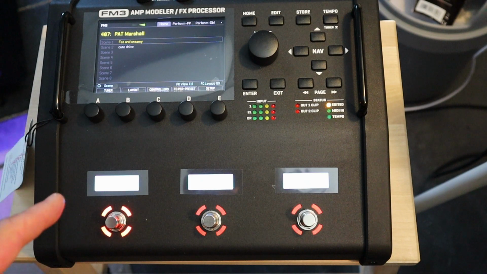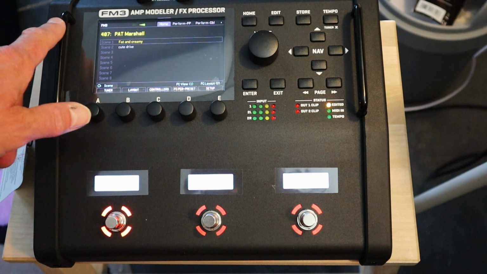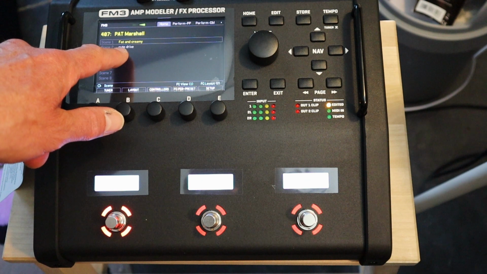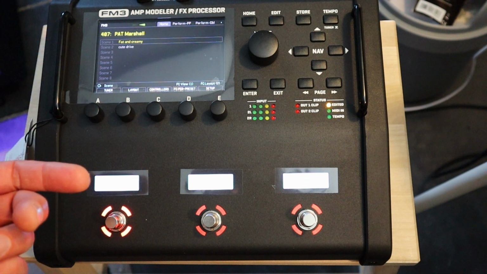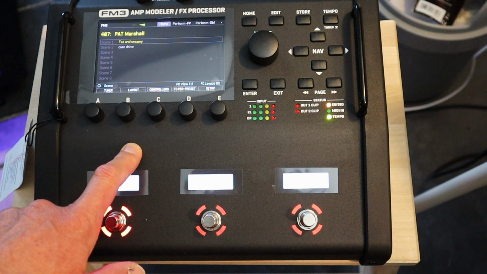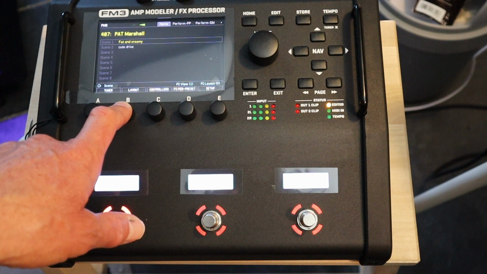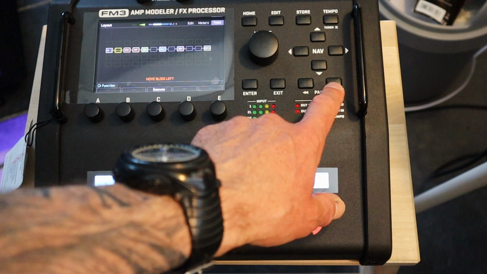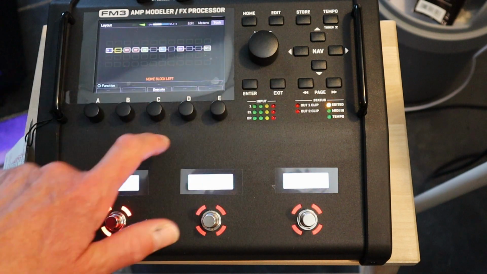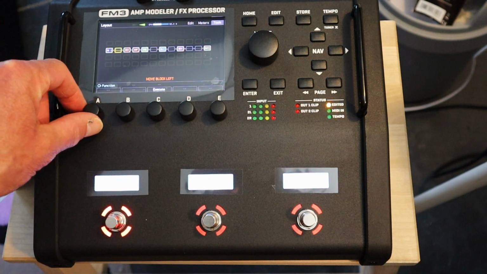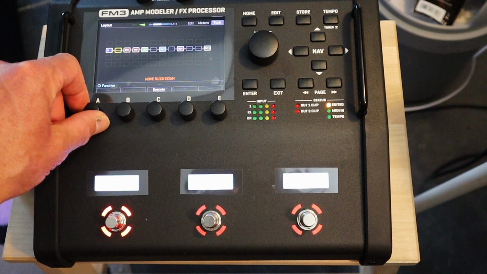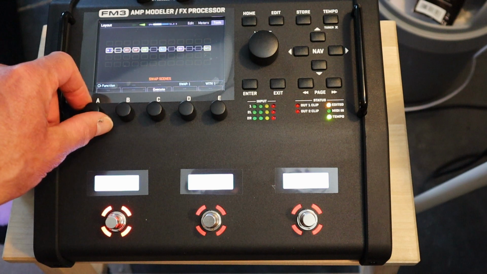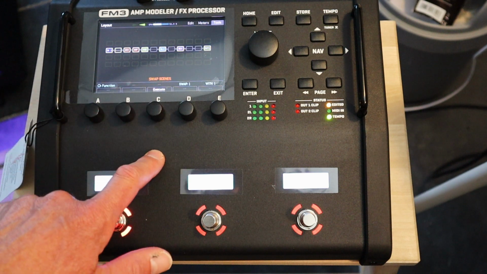So here we are on the FM3. As you can see, scene 1 on this preset is fat and creamy, and scene 2 is the cute drive, and I want to swap them. On the device you have to press layout, and then you have to page all the way to the right to tools. On tools you got a function knob at encoder A, and all the way to the right you have swap scenes.